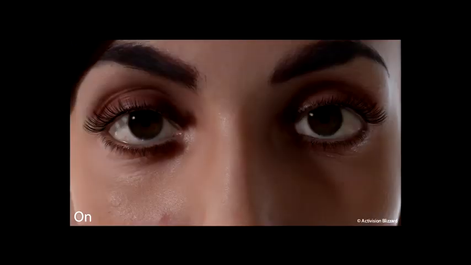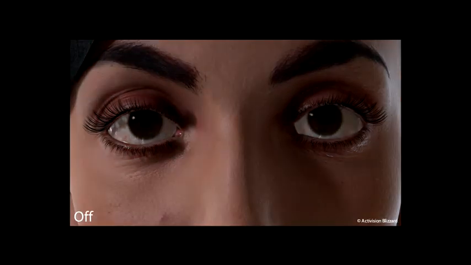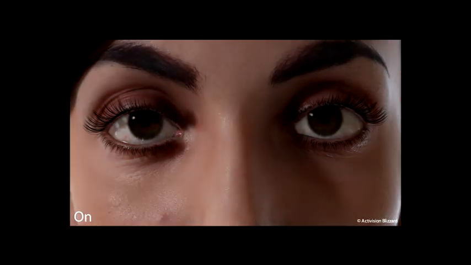So I'm going to show you some images turning on and off everything that we do for character rendering. So this is with everything enabled and this is disabled. So I will go back again. And you can see how the character turns into a doll when you turn everything off. And they are especially important the closer you are to the character.